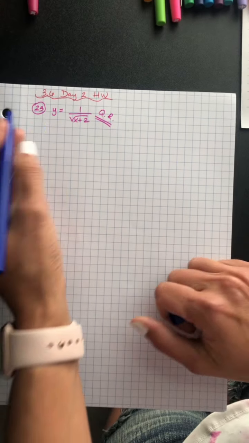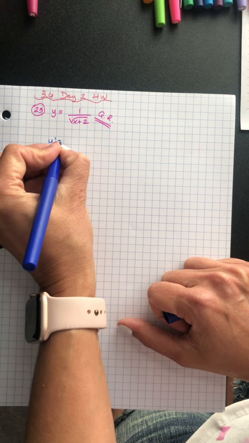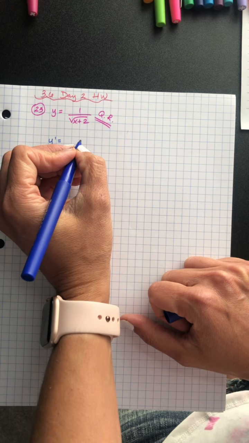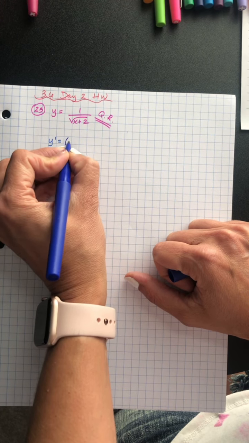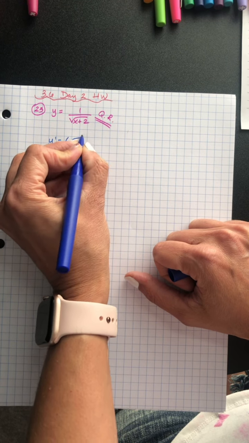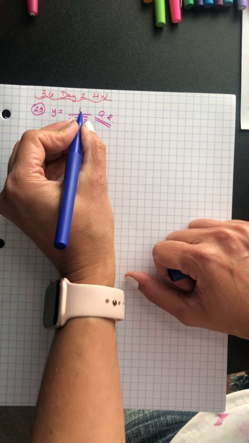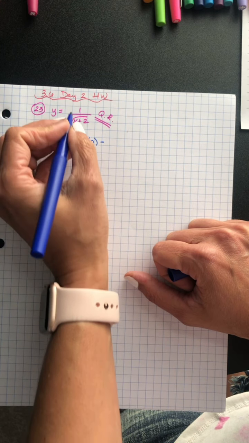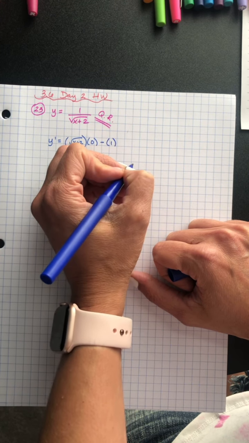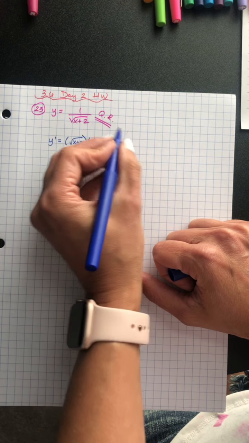All right, so let's see. If I use quotient rule, it's low d high minus high d low over low squared. The low is the square root of x plus 2 times the derivative of the high. Derivative of 1 is 0 minus the high is 1 times the derivative of the low.